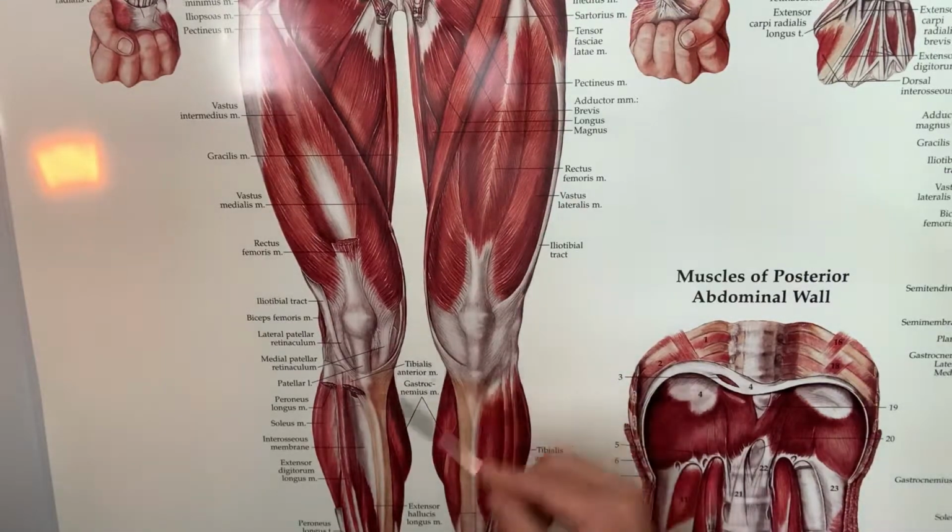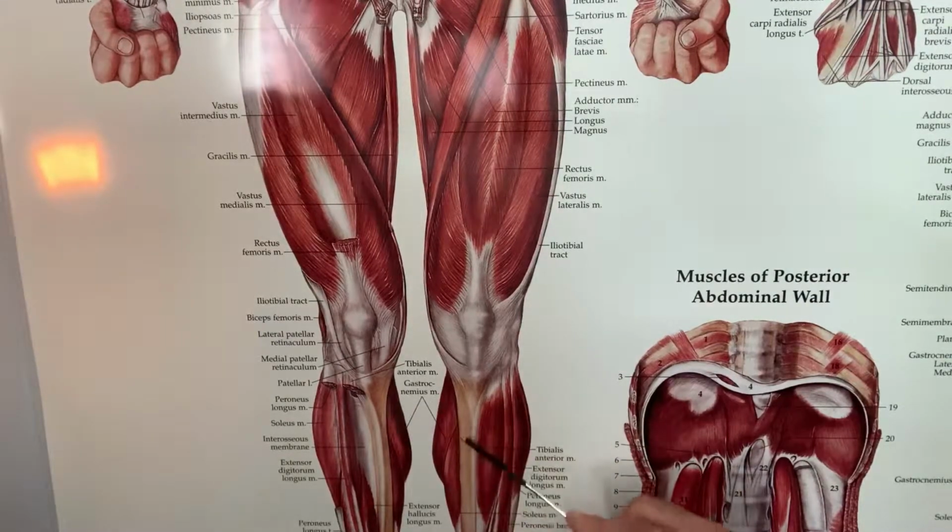So that just gives you an idea. When I show you on the patient, when I'm palpating, this is the direction that I follow on either side.